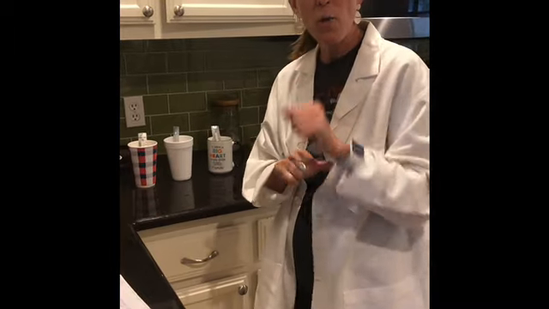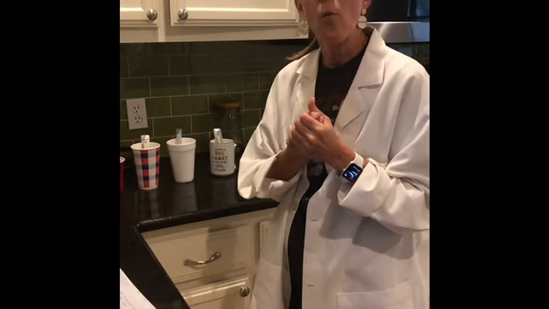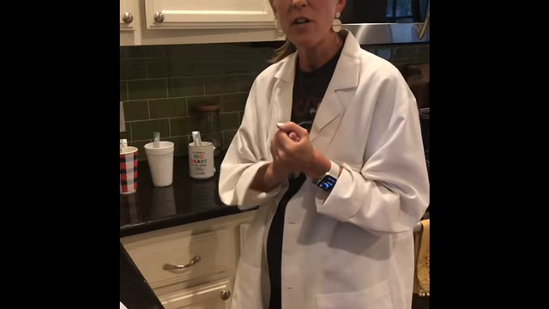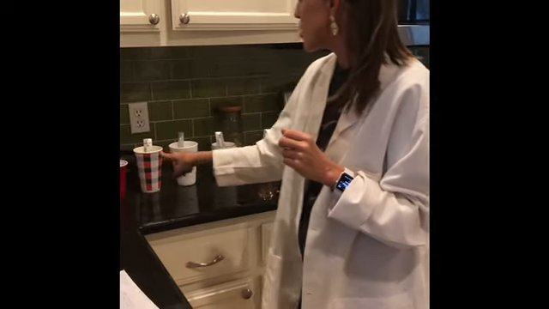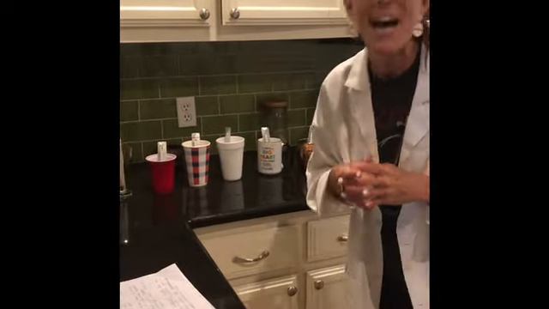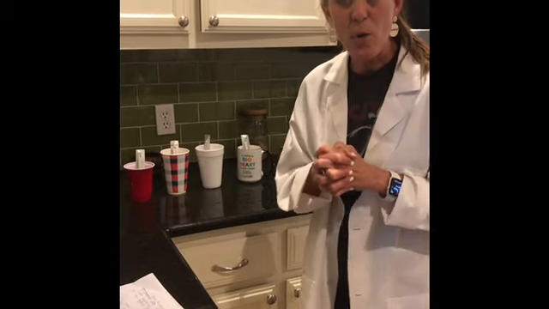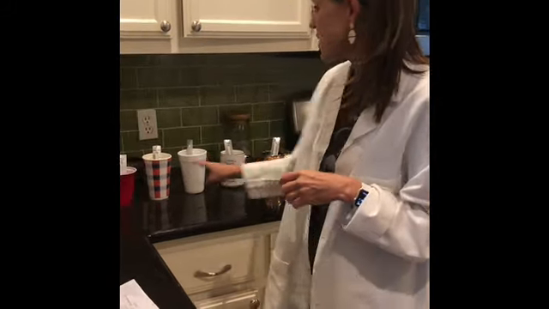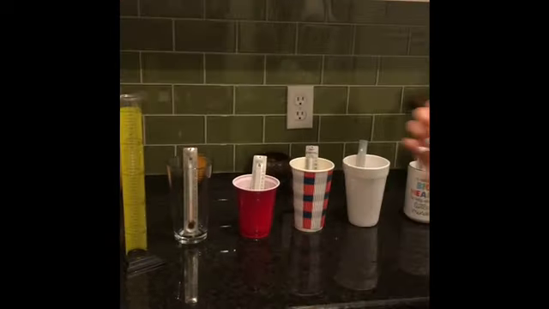So this is what I want you to do. I want you to pause and have a discussion with your class. Which material do you think is going to be the best insulator of thermal energy, and why? Come up with a hypothesis, which is an educated guess, as to which one of these materials would be the best insulator and hold in the most heat.